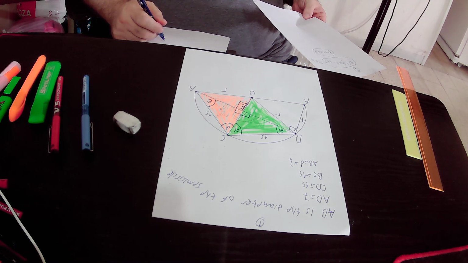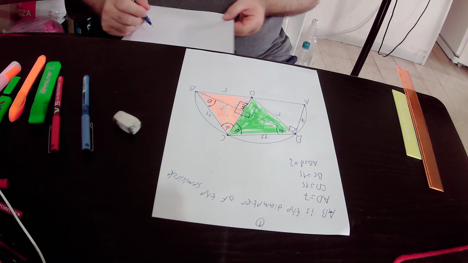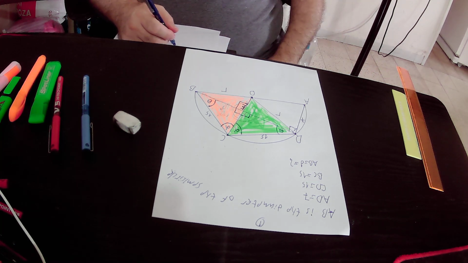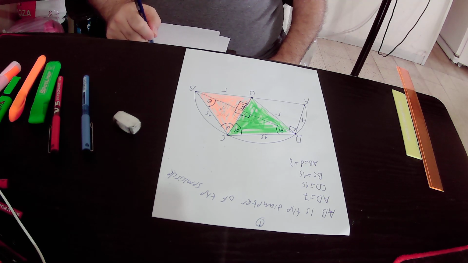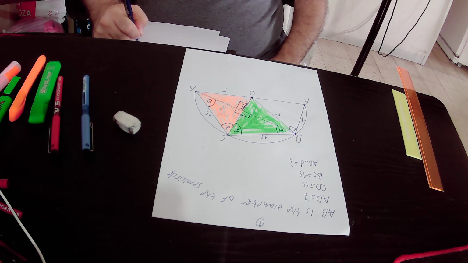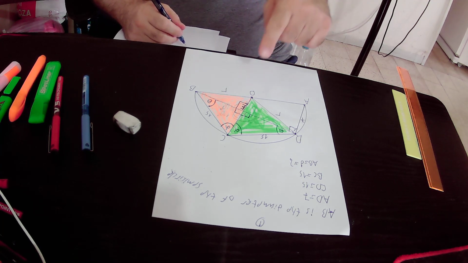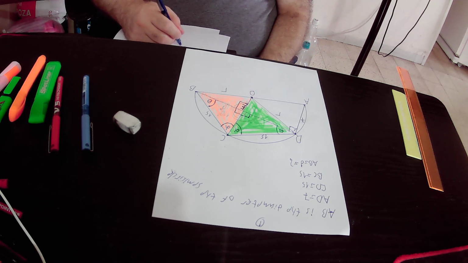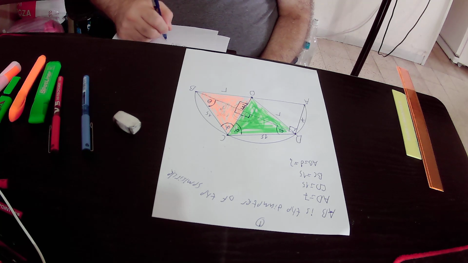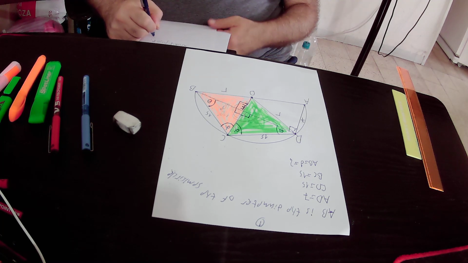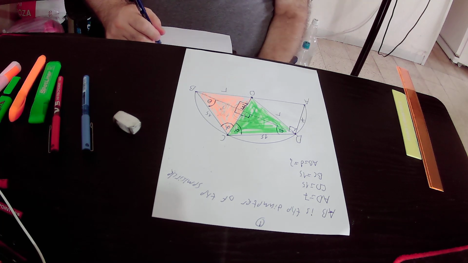Okay, so we can write down that the sum of the 3 angles around point E, this point, is equal to 270 degrees.